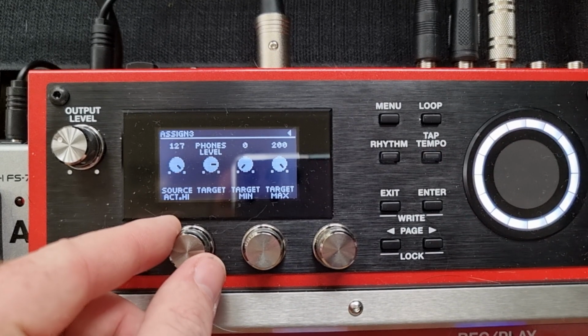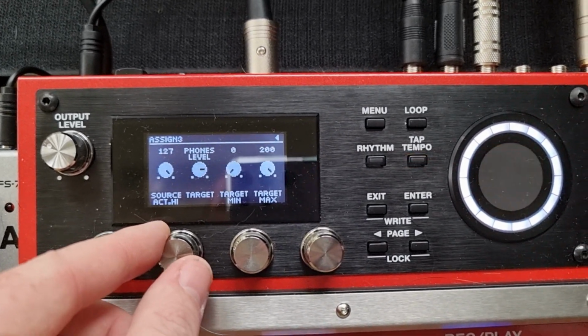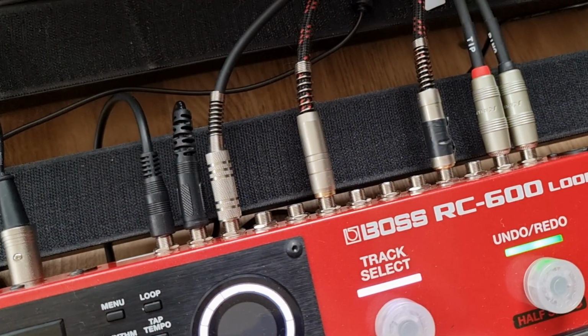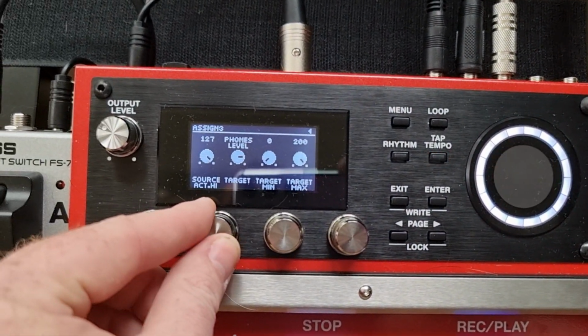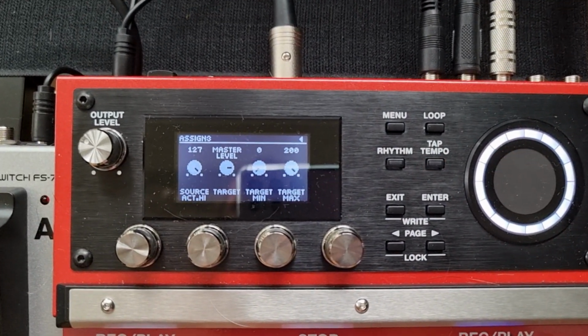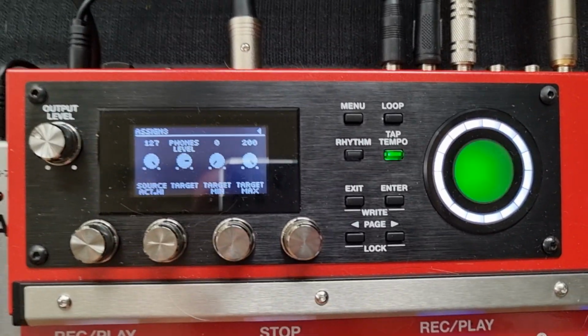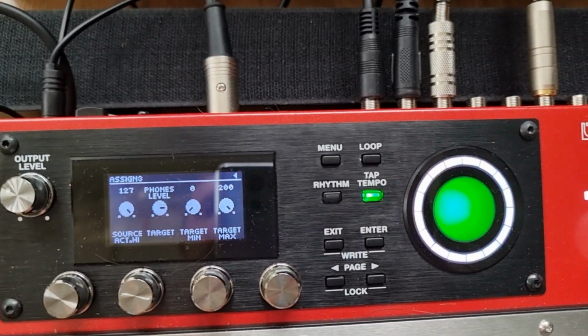I'm not going to go into too much detail, but it's something to do with my PA, and it's not letting me come out of the main outputs. It's just crazy at the moment. So you would have master level selected, and I've just got phones level just for this demonstration.